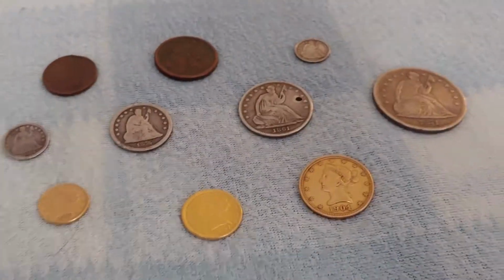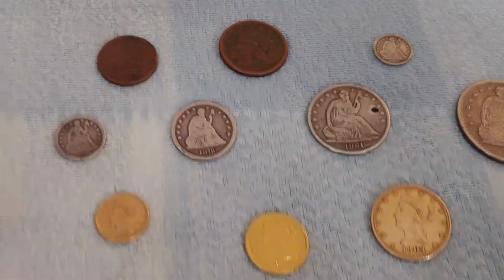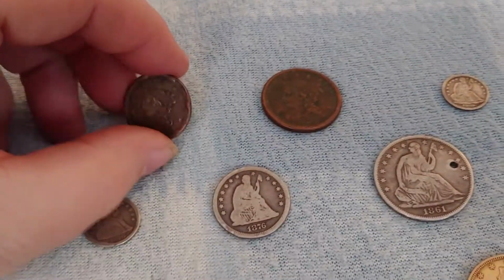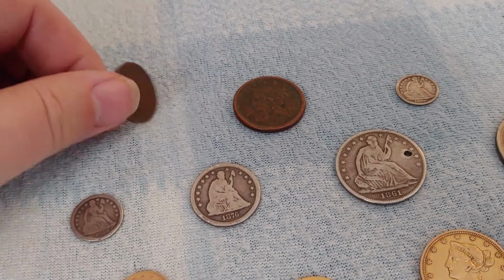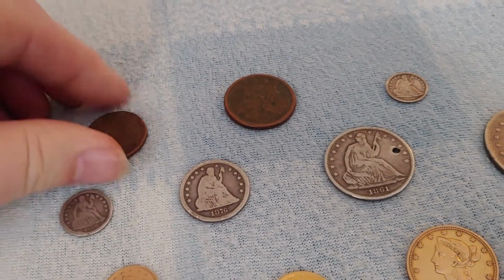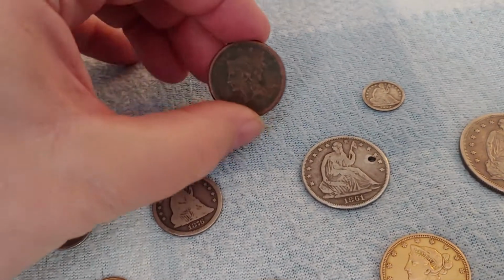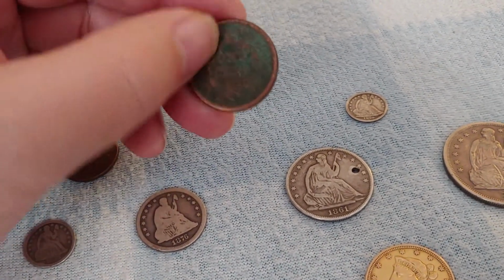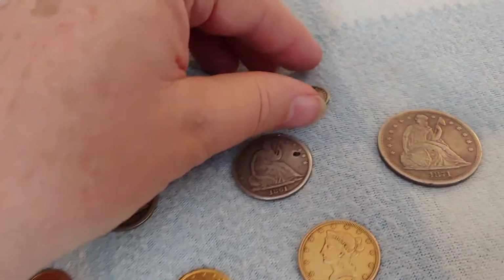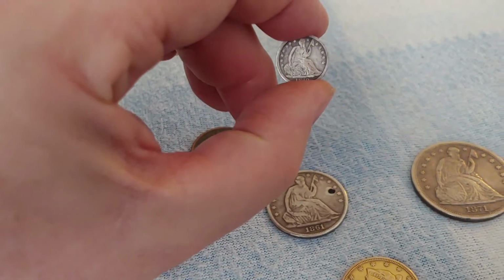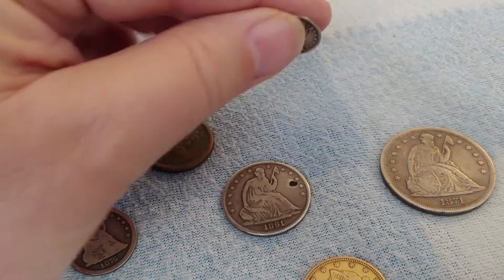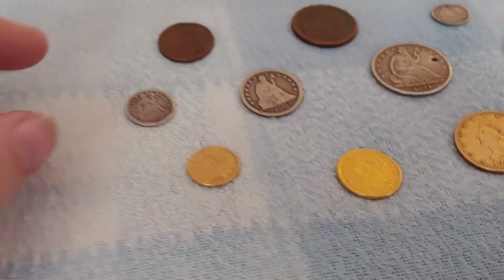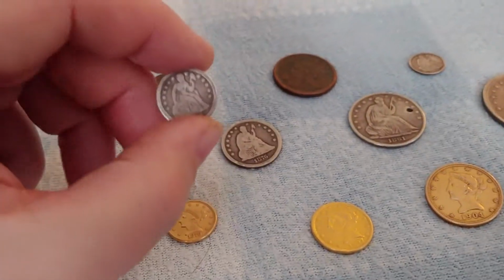So 1840, this is our set of coins, and we could just take a quick look at all of these. So this is the half cent. Okay, this is the 1 cent. Okay, the half dime. Okay, the 1 dime.